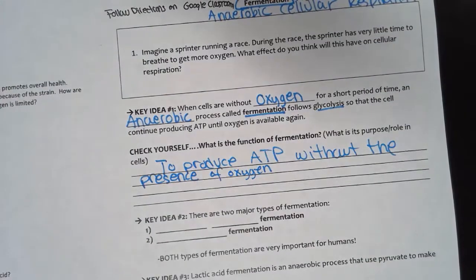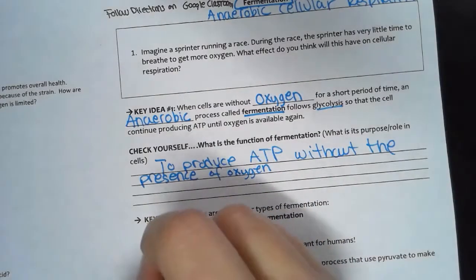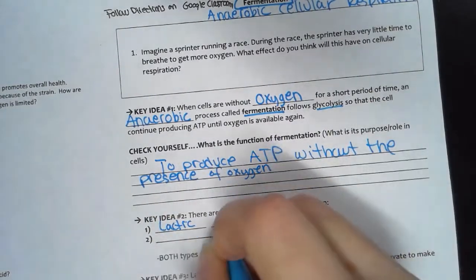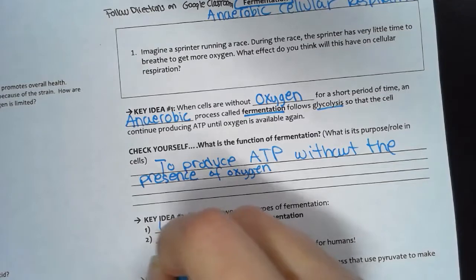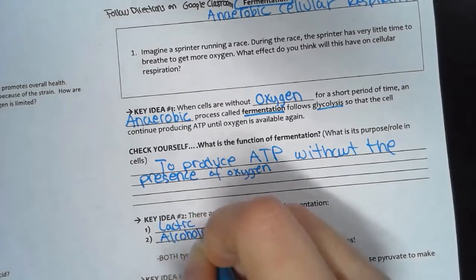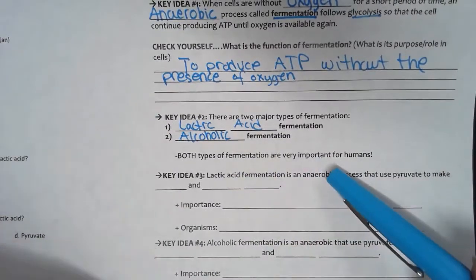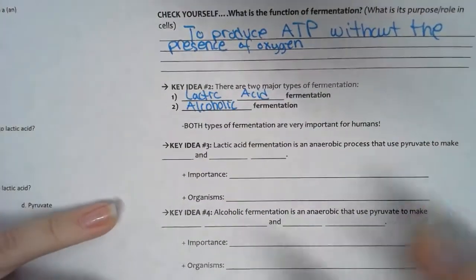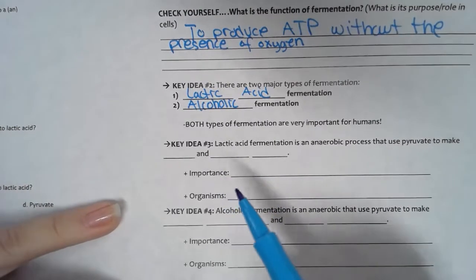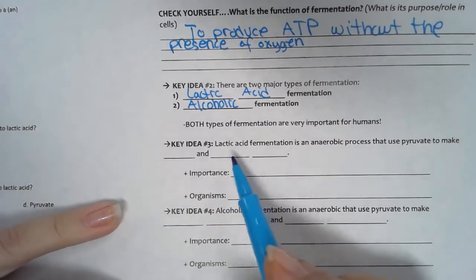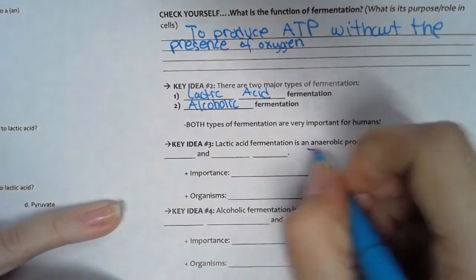All right, there are 2 major types of fermentation. You discovered this from number 4 on your do now. And that is lactic acid fermentation and alcoholic fermentation. All right, so both of these actually occur in humans, and then I'm going to show you why. So lactic acid fermentation is an anaerobic process.